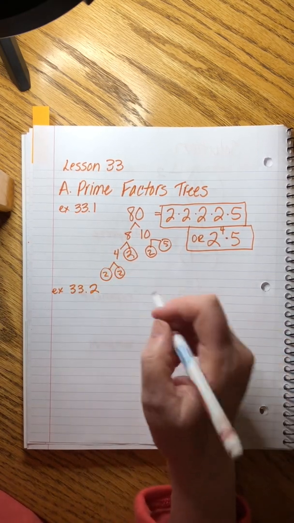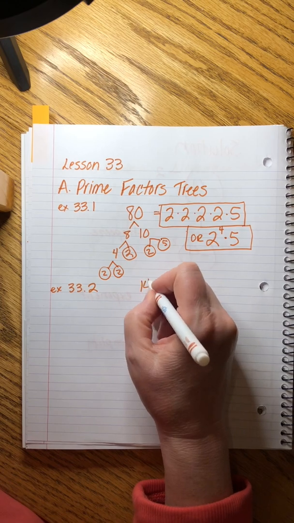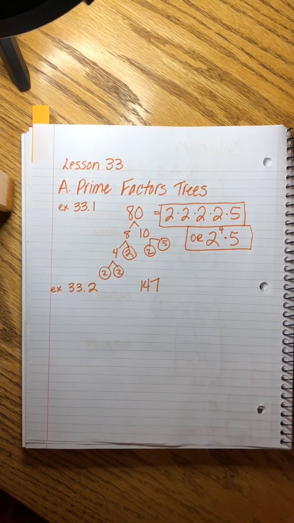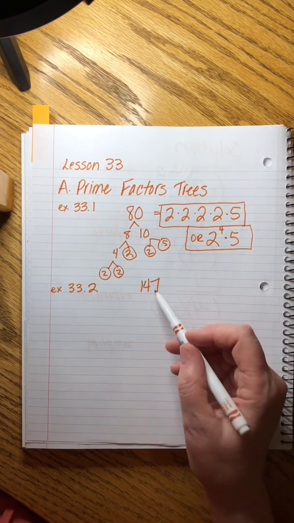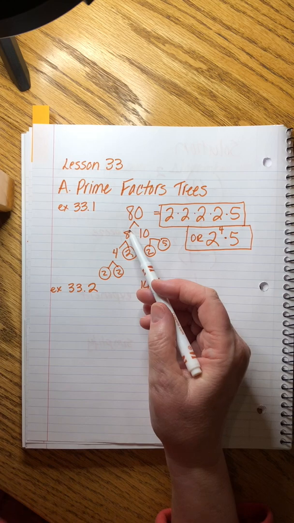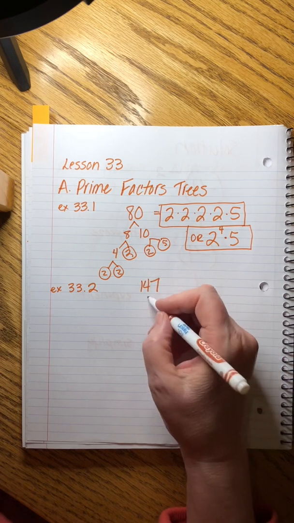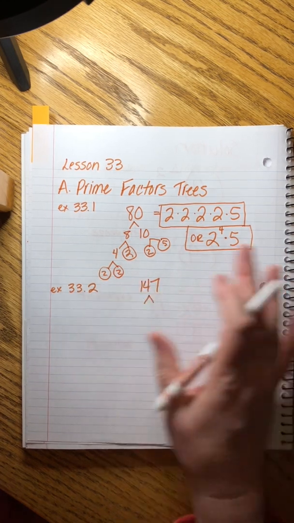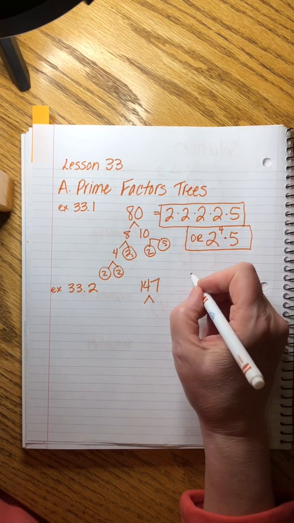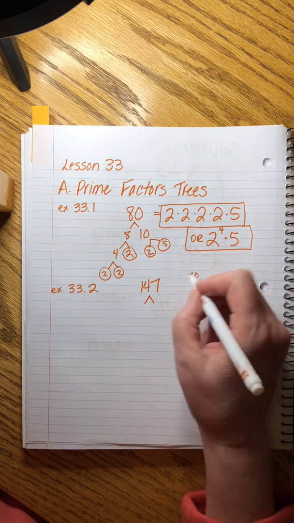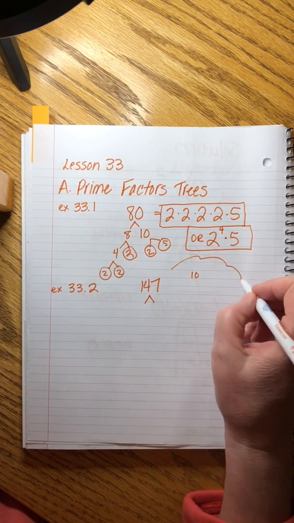33.2. The number that we're starting with is 147. Now, shootin' chuckins, you guys, that number is a little bit trickier to find two factors that multiply to it. 80 was a breeze. This one's kind of a pain. So we have to use some of those tests that we've studied in the past. Is it divisible by 10? Okay, this is my thinking area.